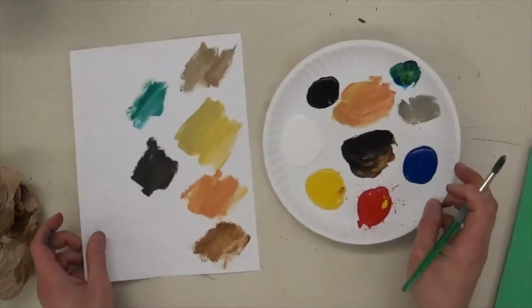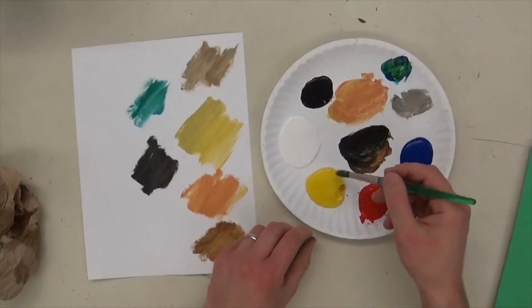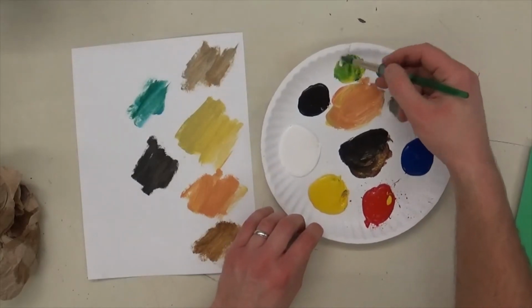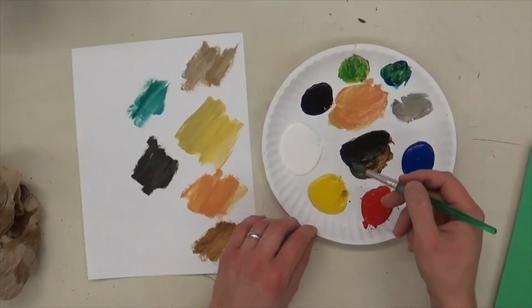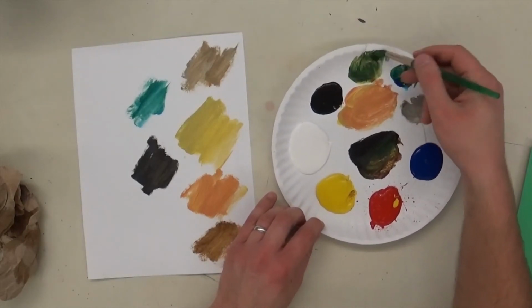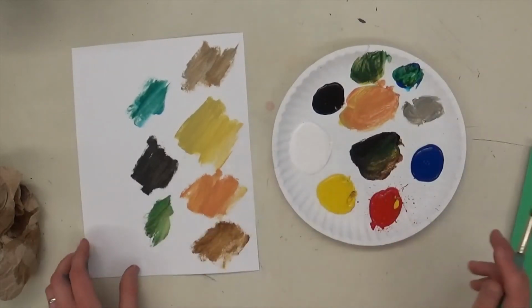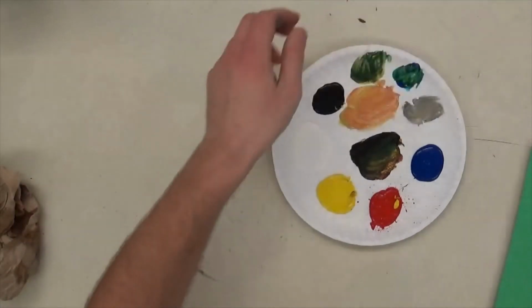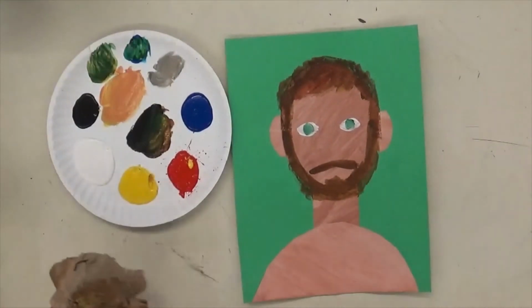So if you have brown, you would just do that. But some people have hazel eyes. So it's just like green with a little bit of brown in it. It's like a brownish green. So that's how you could do that color. Everybody's different. I don't have a nose yet.